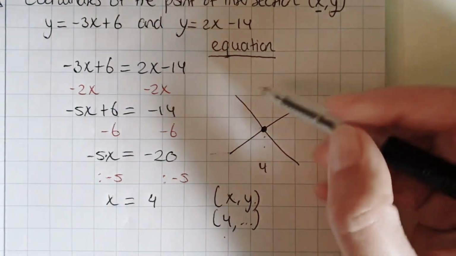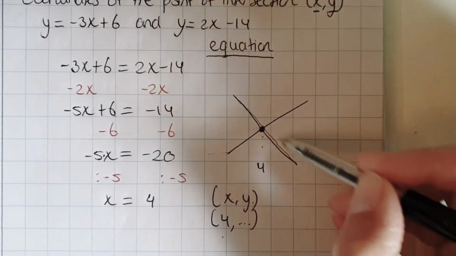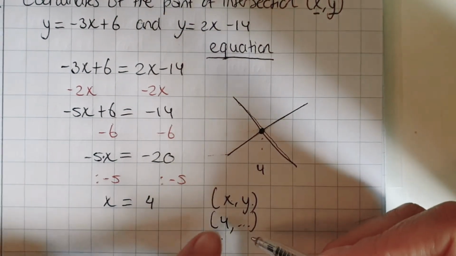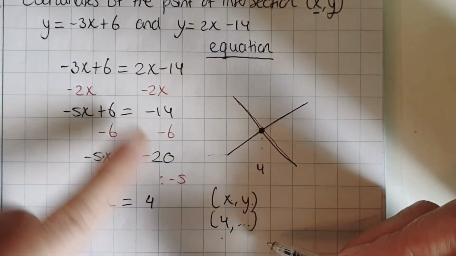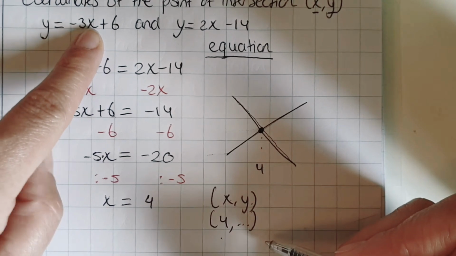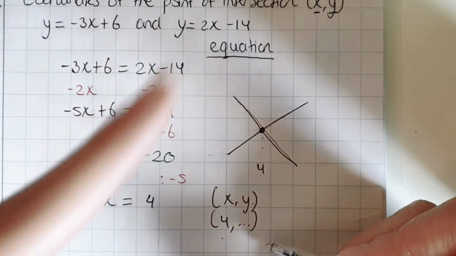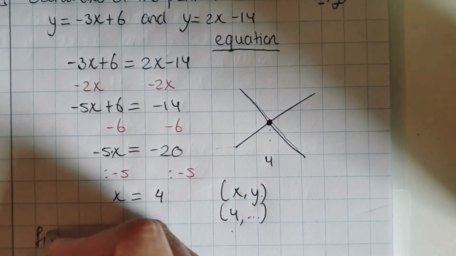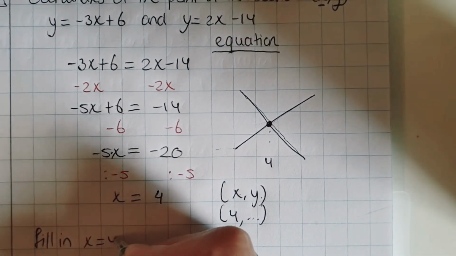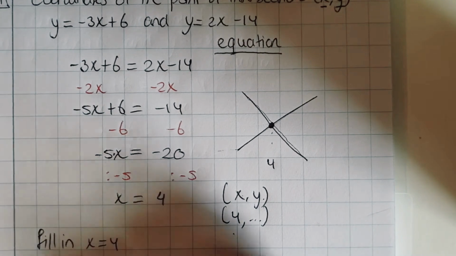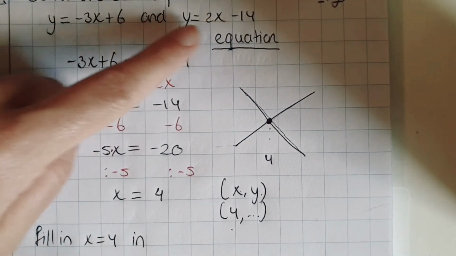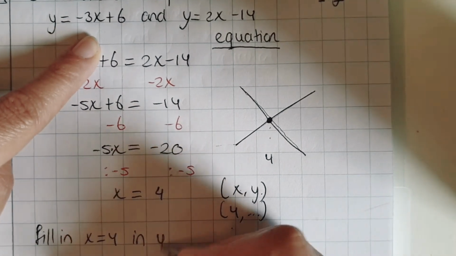But this is the same point. It doesn't matter if it lies on this line or on that line. It's the same point. So it doesn't matter if I fill in that number 4 in the place of x in this formula or in this formula. It doesn't matter. Okay, so let me do that. Fill in x is 4. Now you can choose. Do you want to use this formula or this formula? I will just use the first one.